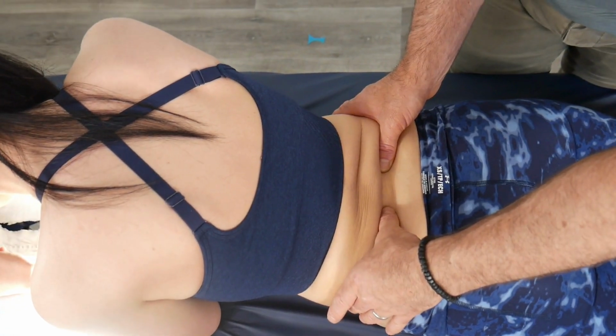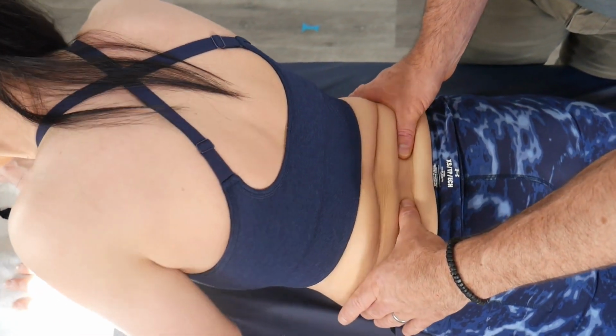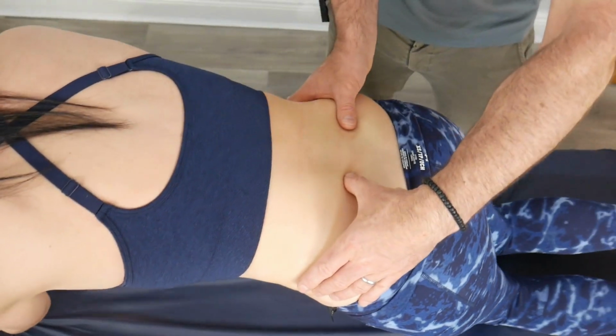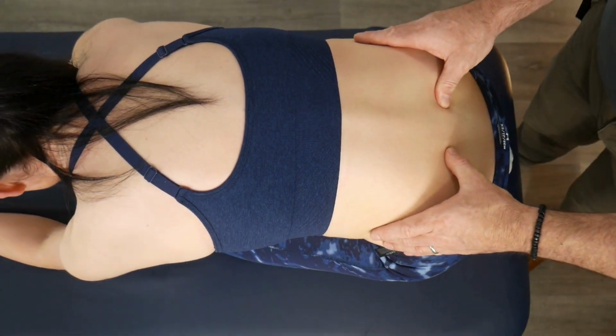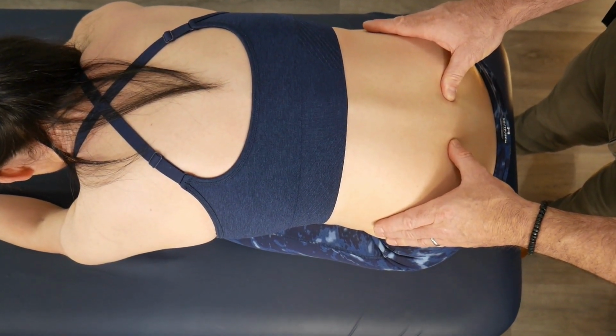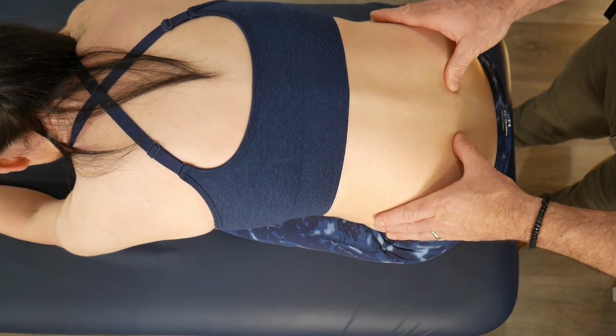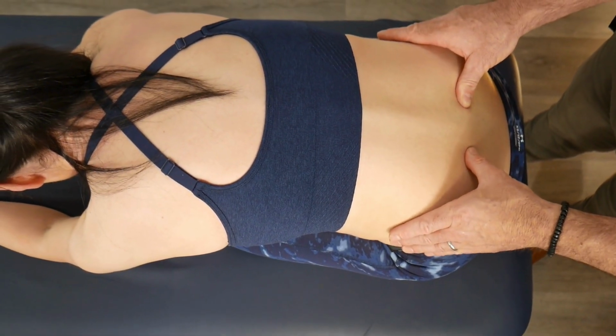Now if I bring you into the child's pose, so if you can sit back on your heels slowly, so we bring her lumbar spine into flexion, we want to see what happens here. And in this position it actually becomes more asymmetrical. So my right thumb becomes deeper and the left thumb stays where it is, okay?